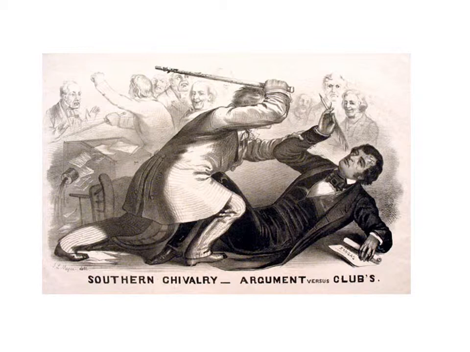Well, so Andrew Butler's cousin, Preston Brooks, who's also a representative, is going to go to the Senate and basically start beating Sumner with a cane and almost beats him to death. So you can see that the tensions over slavery are really starting to get hot.